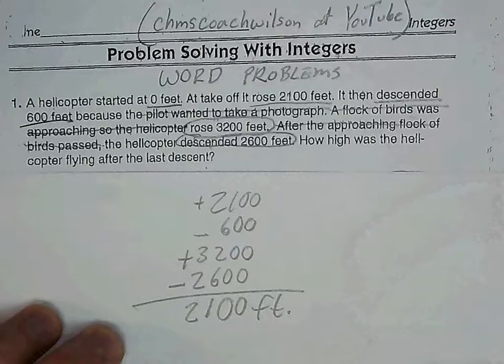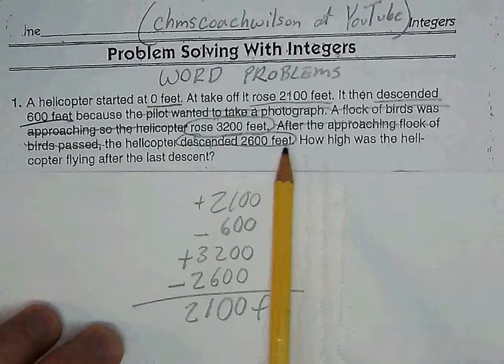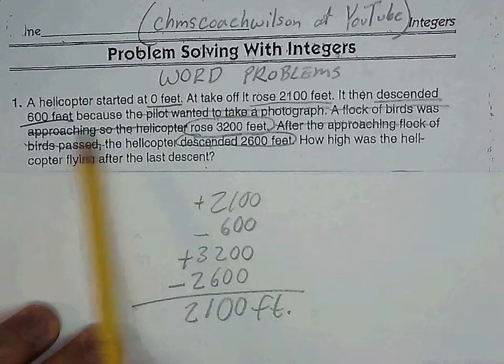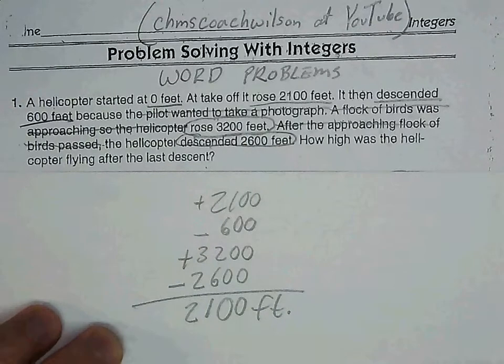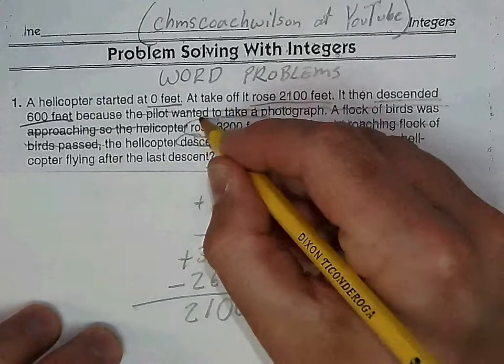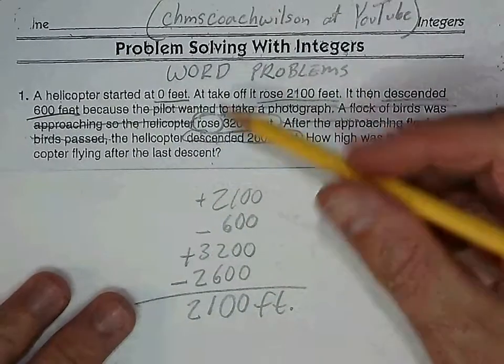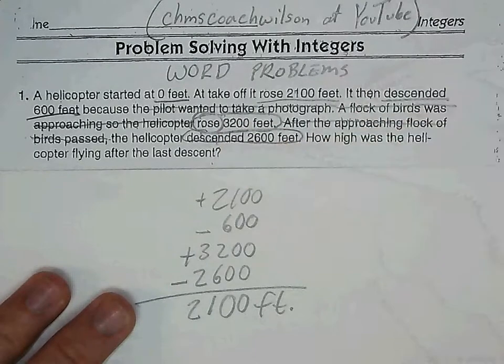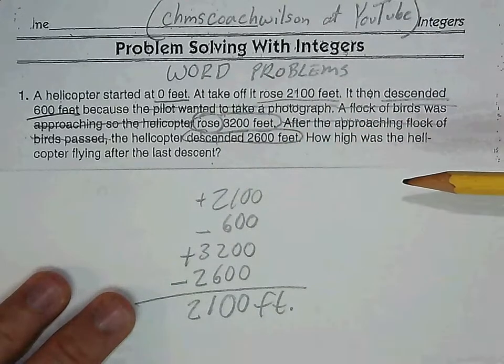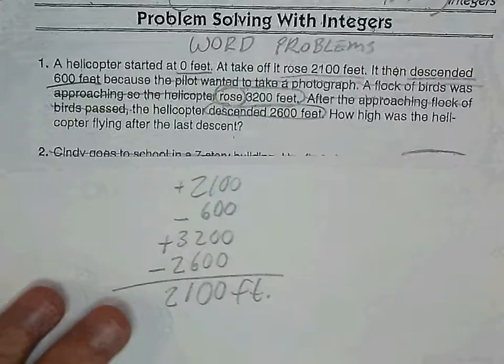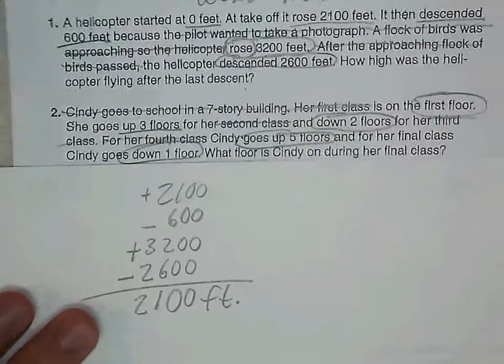All right, but important thing, find out what it is you're looking for, ignore the non-important parts, circle or underline what you do need. The words that come before the numbers, that's the word problem part for integers. Rose, descended, you need to know that rose is going up, or addition, descended is subtraction or going down. Okay? Alright, next one.